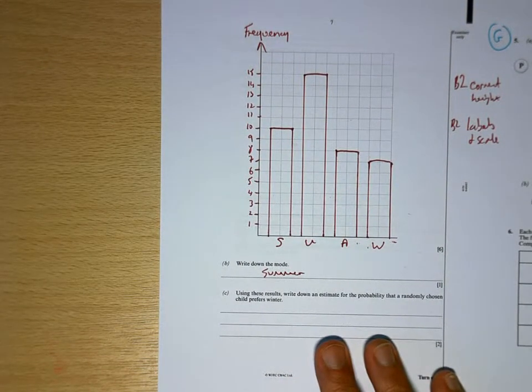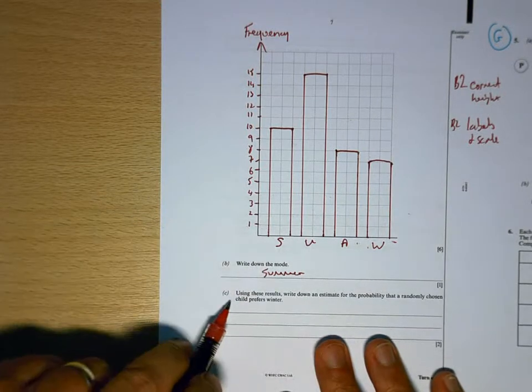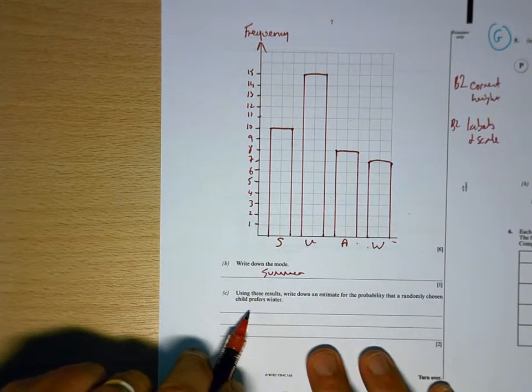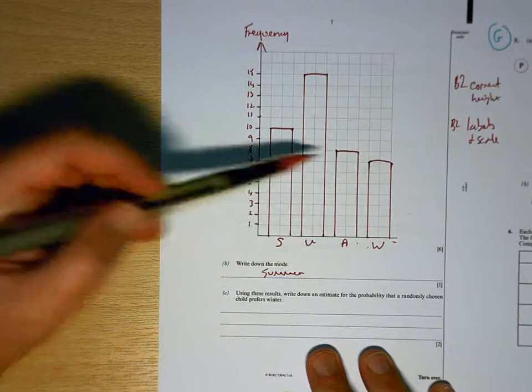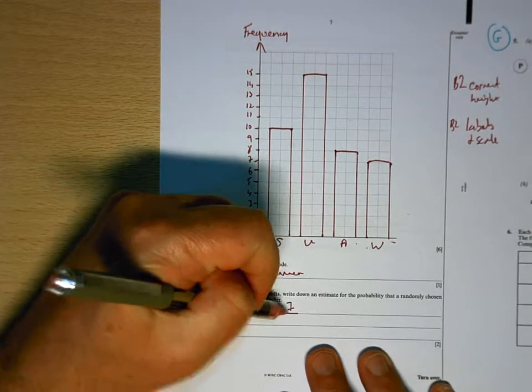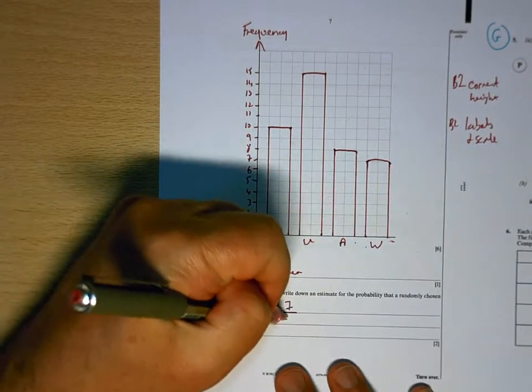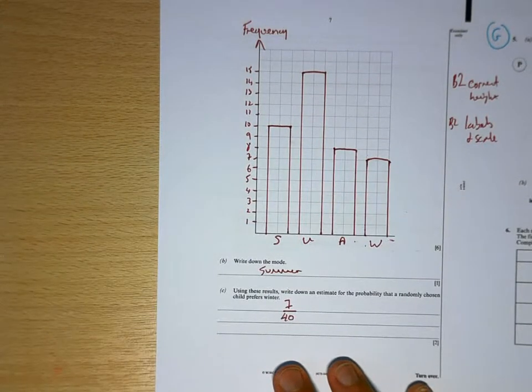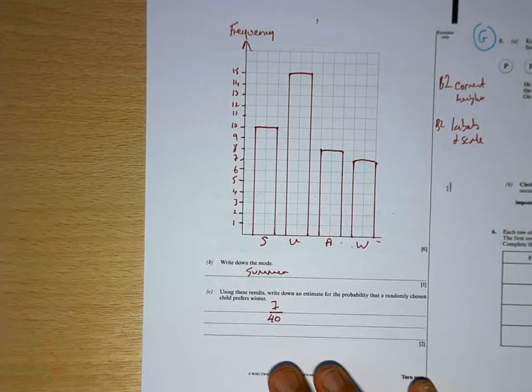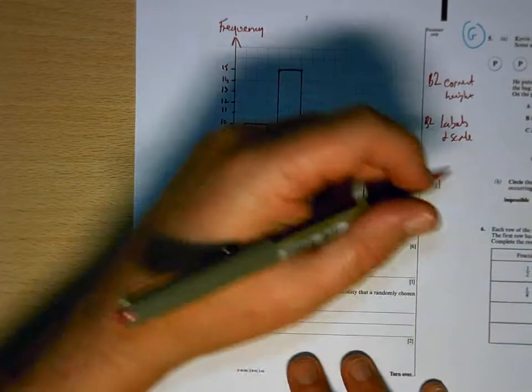An estimate of the probability that a randomly chosen child prefers winter is the number of kids that chose winter, which is 7, out of the total number of possible outcomes, which was 40, because there were 40 respondents in the survey. So for that you get 1 for the 7 and 1 for the 40.